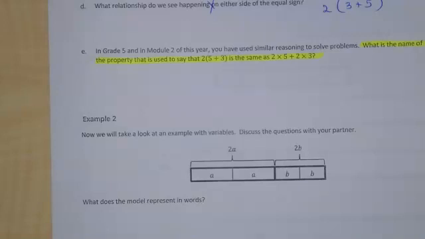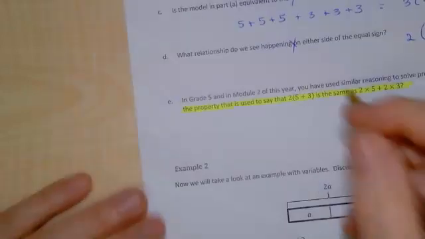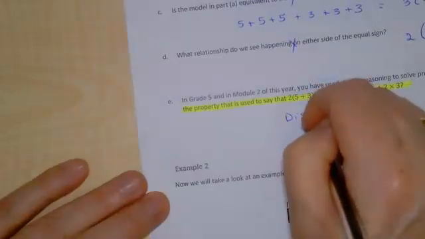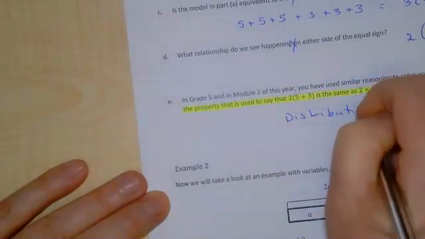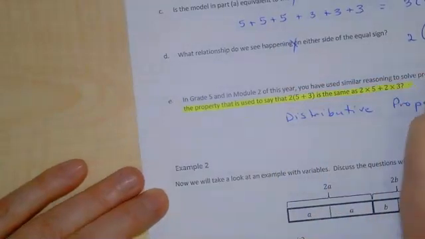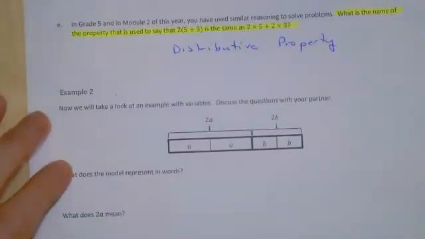Henry? Associative? Nope, there's no example up there to look at. Cooper? Nope, that doesn't look like what we were just doing. Michael? The distributive property. Look at how the distributive property looks. It's exactly like it. Distributive property.